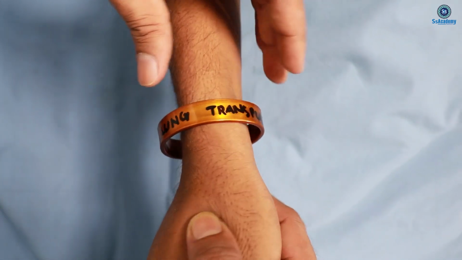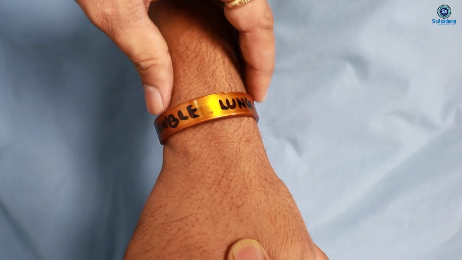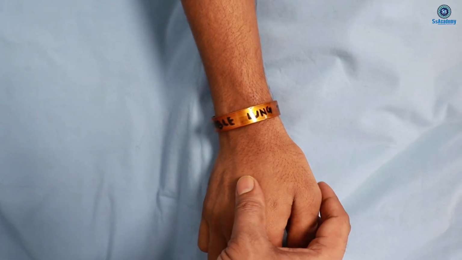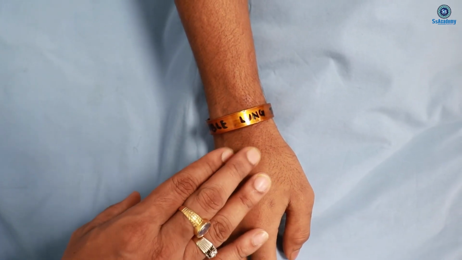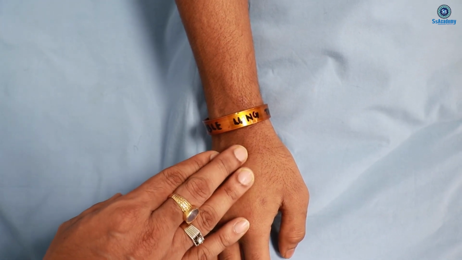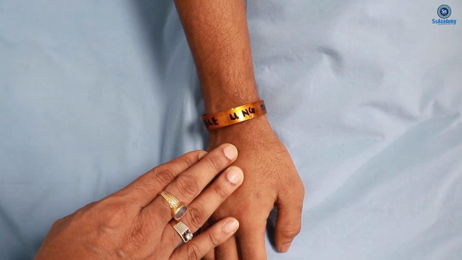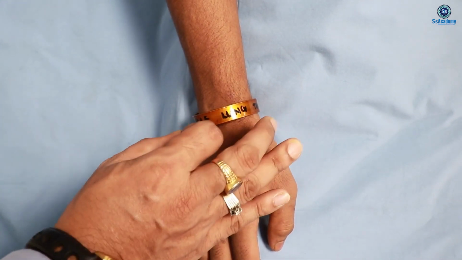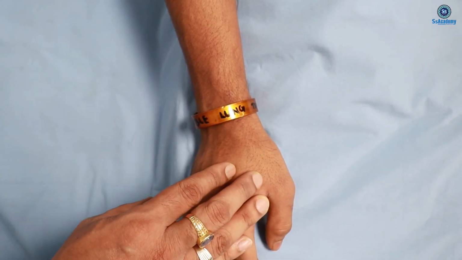So this double lung transplantation, he underwent the double lung transplantation, might be one of the important tips and tricks. The medical bracelet shows that. So whenever you have a bracelet or any ornaments, my tip is that you need to look into them, what is written over there, so that you can make your diagnosis.